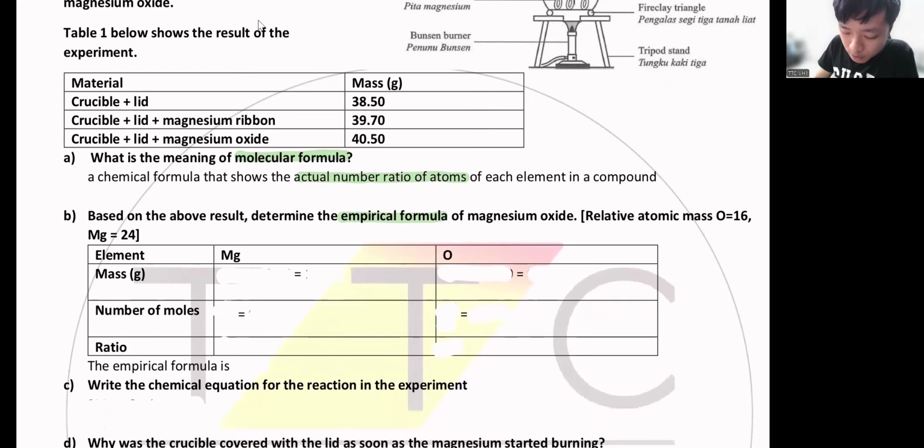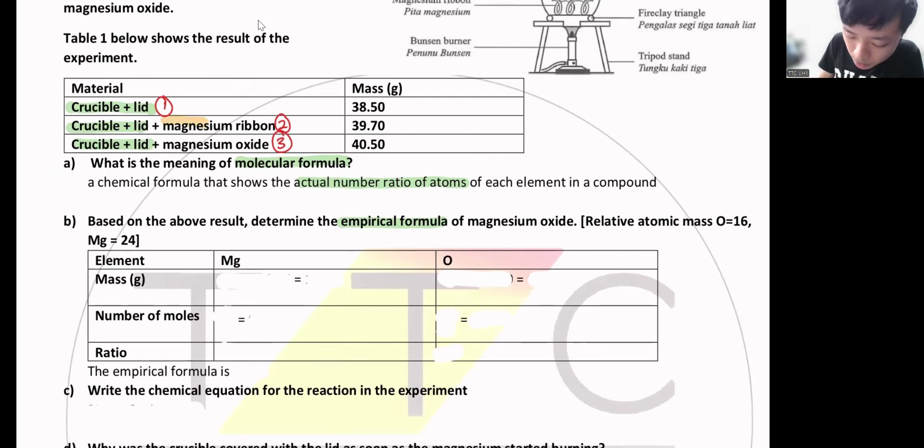So for Mg, how do you get the mass? Based on this table, you got 3 different values. The first one is the empty crucible, the second one is magnesium ribbon, the third one is magnesium oxide.